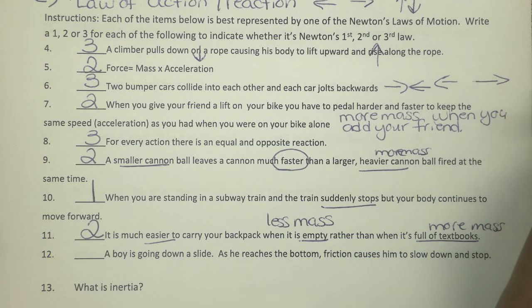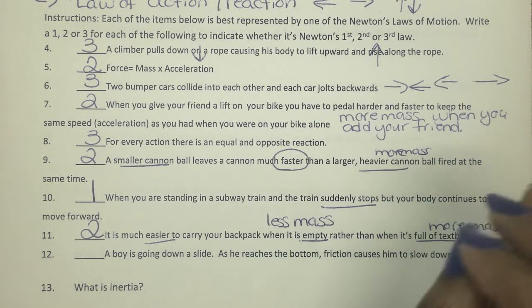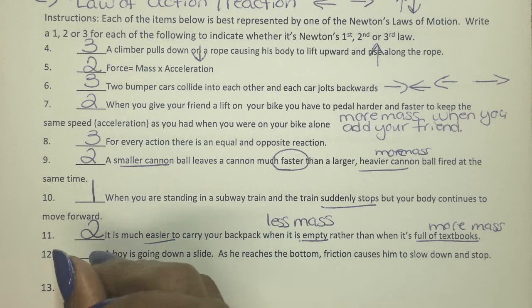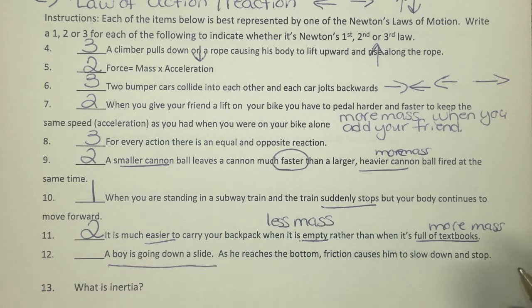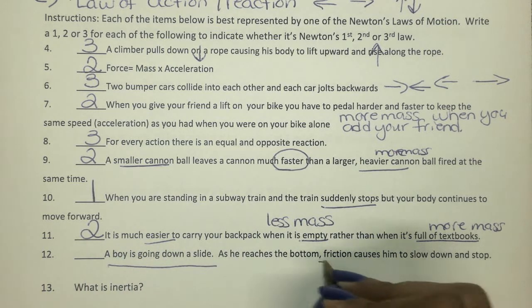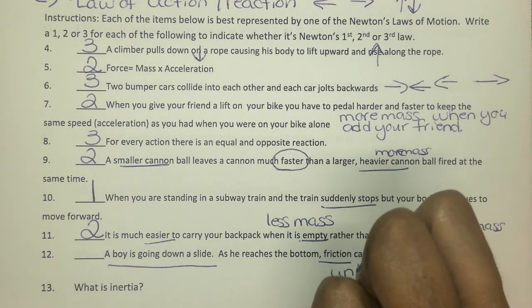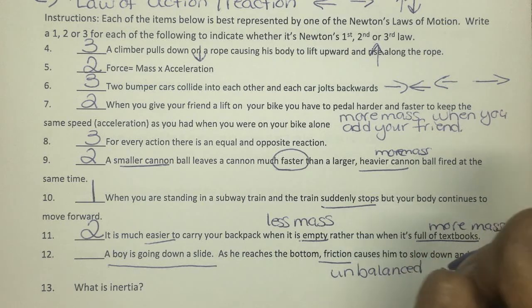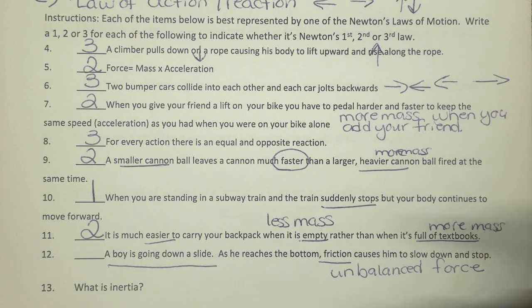And the last one, a boy is going down a slide. As he reaches the bottom, friction causes him to slow down. Well, this is the first law. An object in motion is going to stay in motion. That's the boy going down the slide. When he reaches the bottom, friction, that's the unbalanced force, is going to stop him. That's the first law.